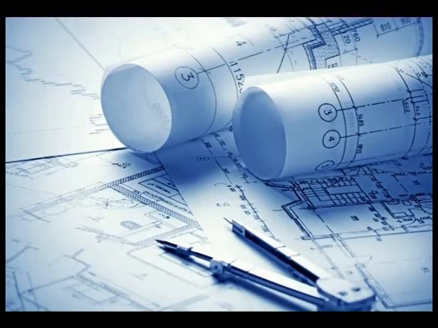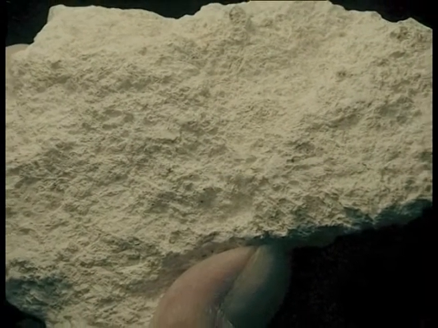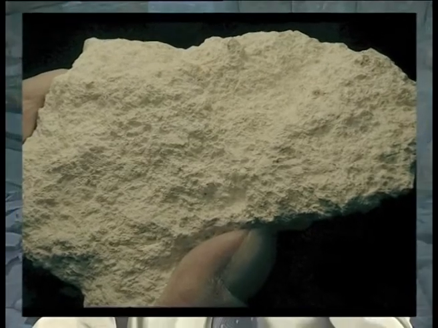An engineer, and especially a town planner, has to bear in mind the fact that rocks are also live and sensitive to the environment in which they are placed.